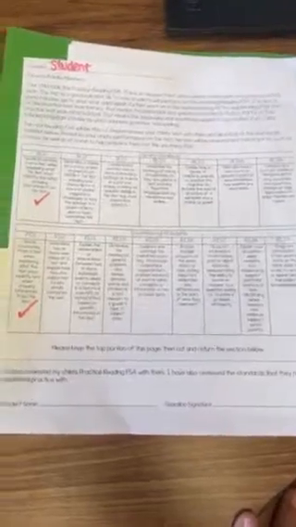I have copies of all of these here in class in case one gets misplaced. And this is my way of keeping track of what they need as well.